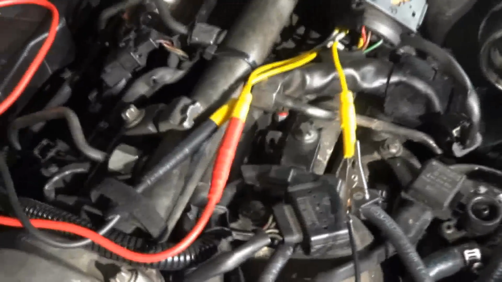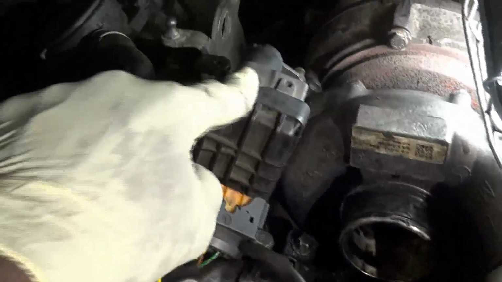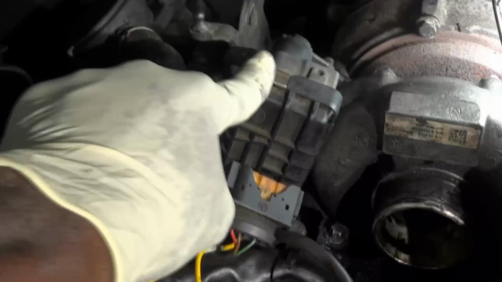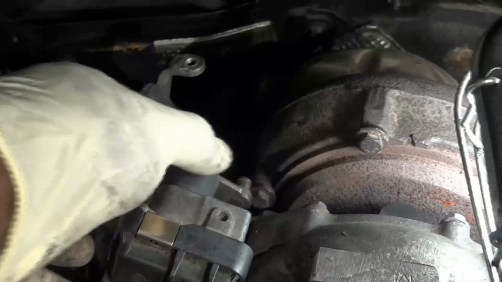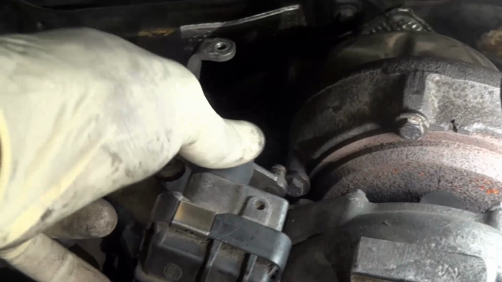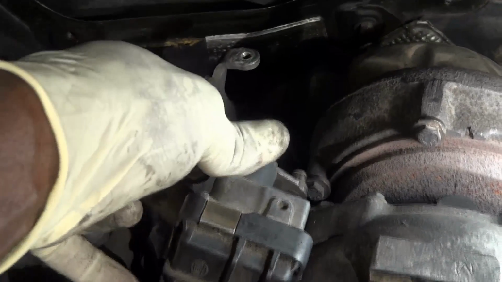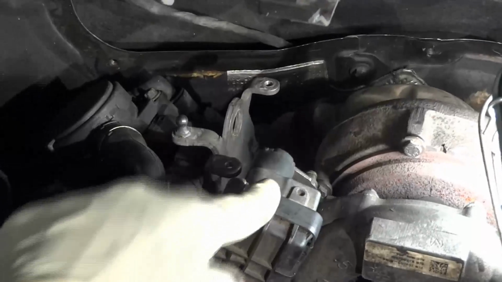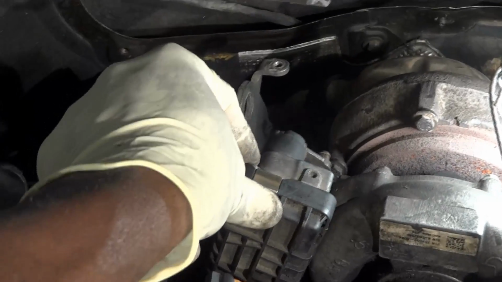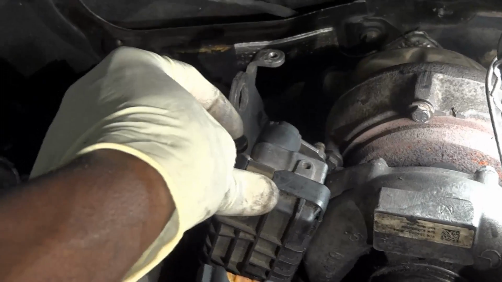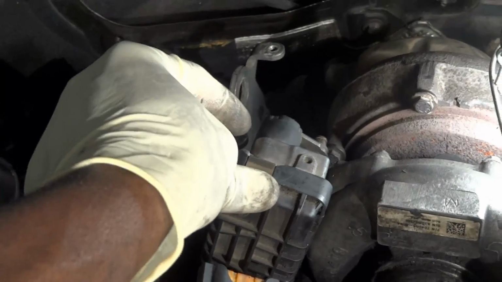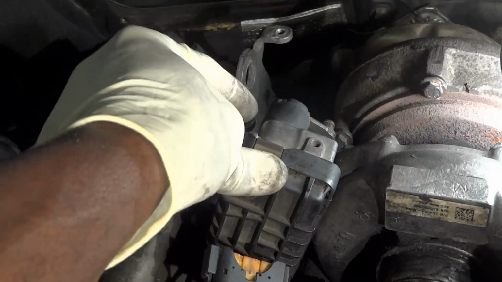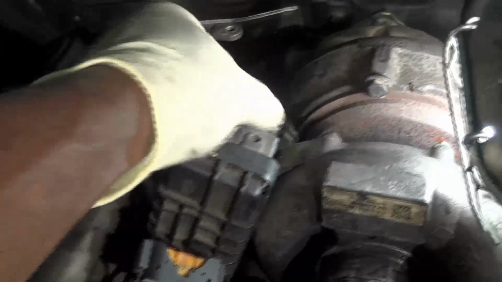If this motor or the actuator, if this were good, once I connect the ground here, this arm here should spin. See this arm? It's stuck. It should spin. The fact that it's not spinning, this tells me that this motor, this actuator, is defective. And remember when we read on the code description, it said that low boost can be caused by mechanical defect. So this is the mechanical side.